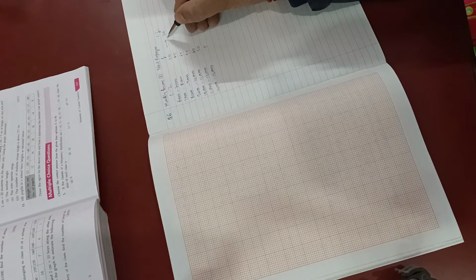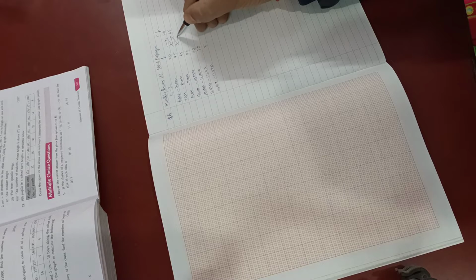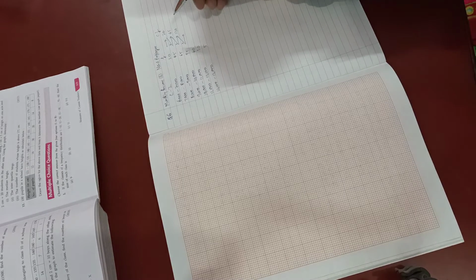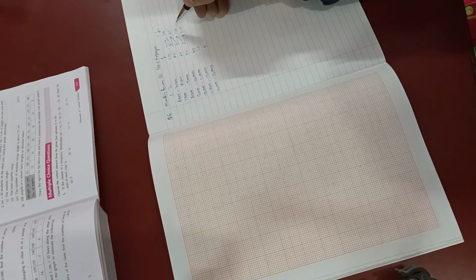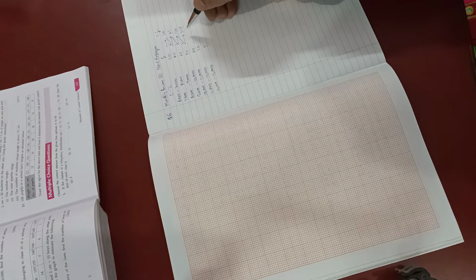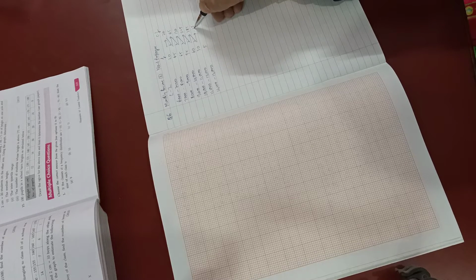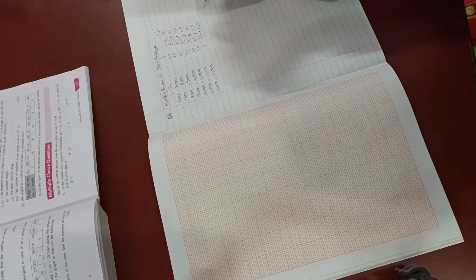Cumulative frequency: 20, 20 plus 45 is 65, 65 plus 65 is 130, 130 plus 95 is 225, 225 plus 60 is 285, 285 plus 30 is 315, and 315 plus 5 is 320. 1 mark for this.